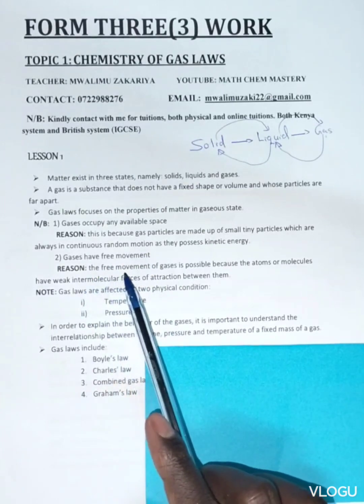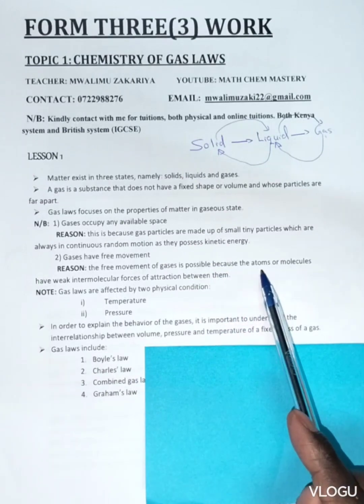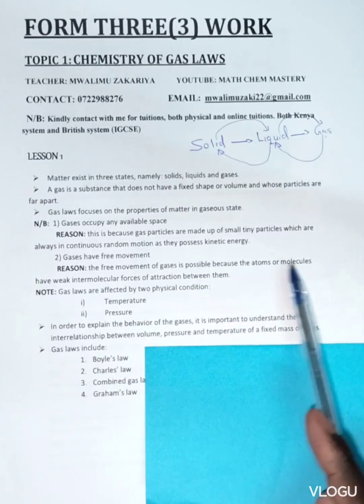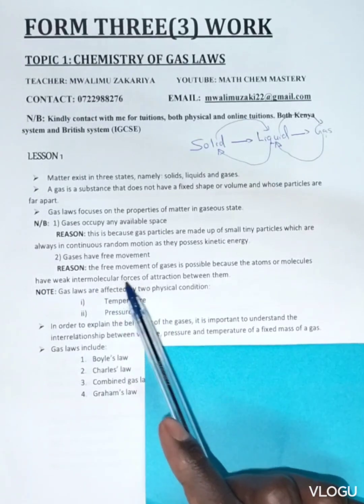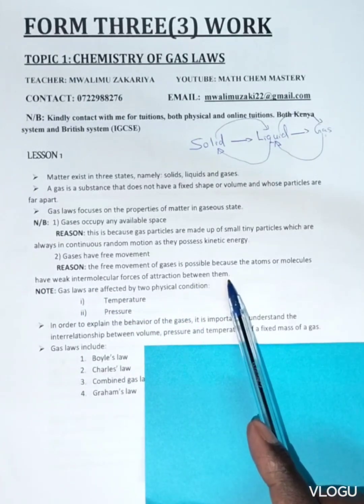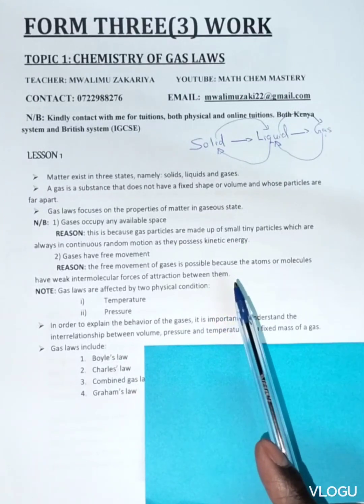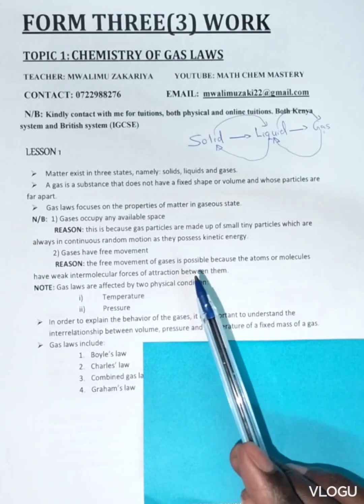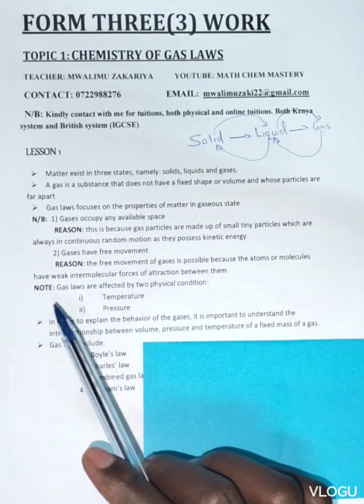Second, gases have free movement. Why? The free movement of gases is possible because the atoms or molecules have weak intermolecular forces, that is the weak van der Waals forces of attraction between them. So they move freely. Why? Because the force of attraction that holds between them is very weak. The intermolecular force of attraction is the one that holds between the gas particles.